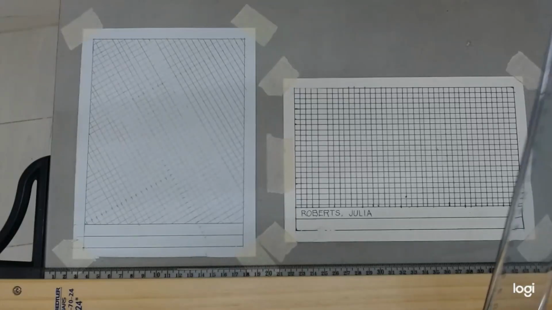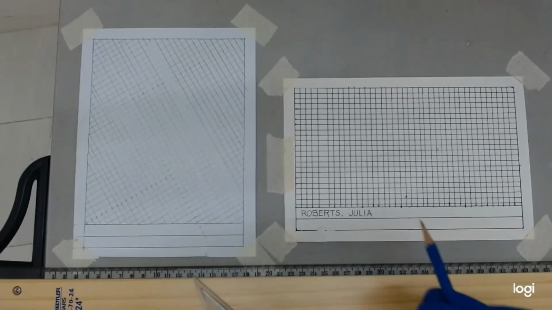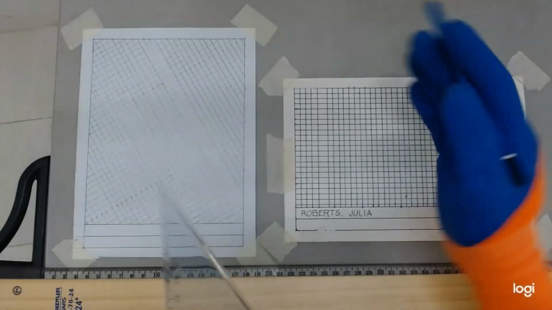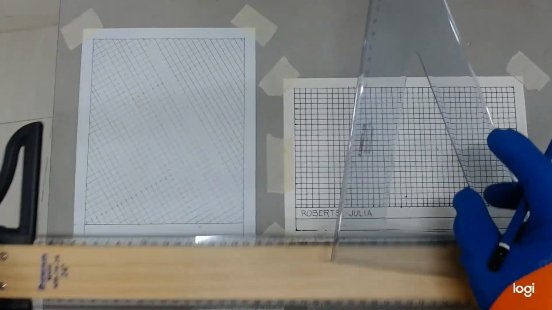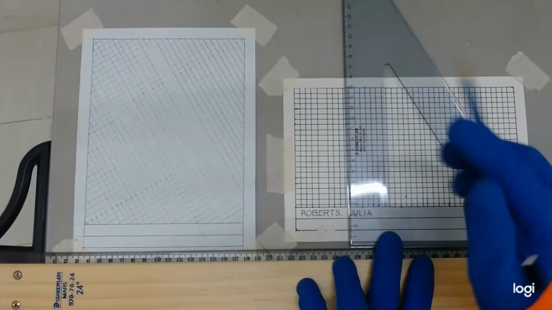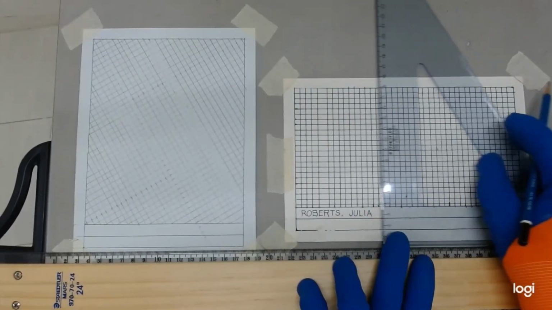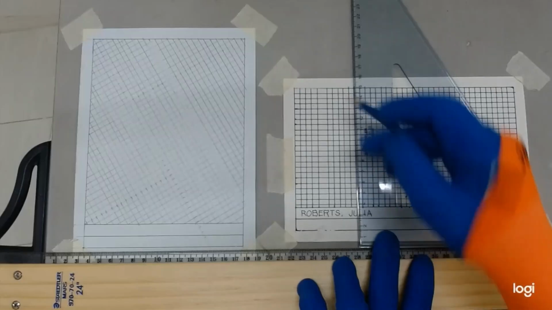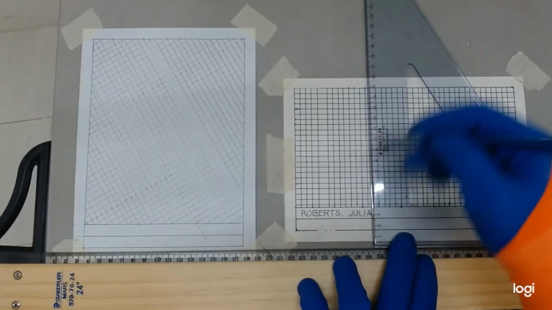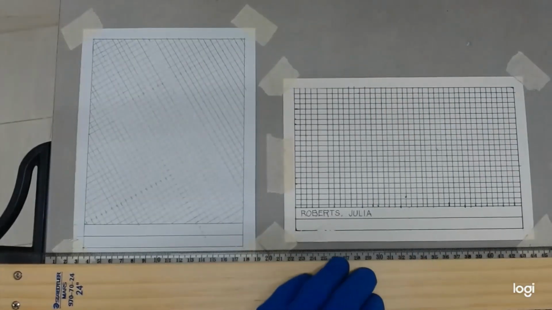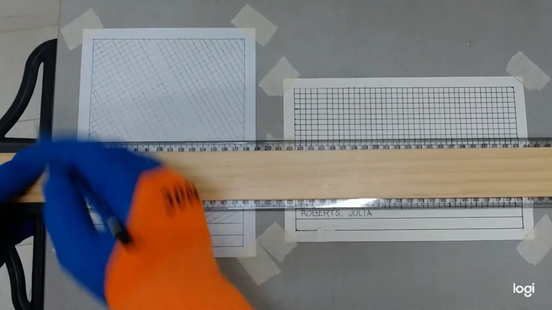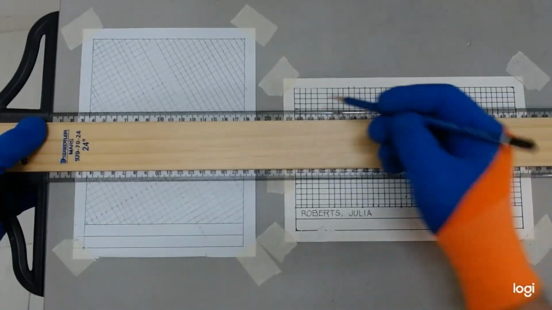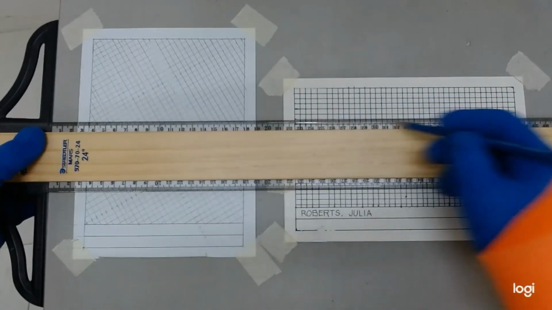Good morning, students. We just finished drawing our vertical and horizontal line activity using our triangle, sliding the triangle on the T-square and drawing the vertical lines, and then drawing the horizontal lines using the T-square, sliding against the edge of the drafting table like this, and drawing the horizontal lines.